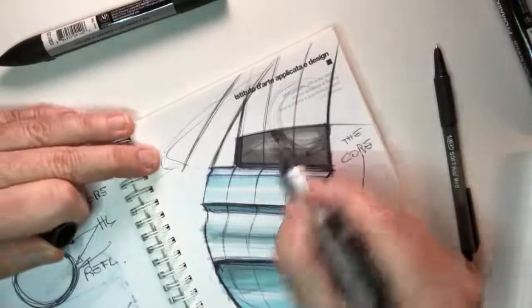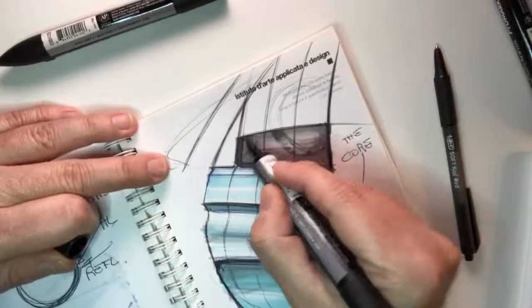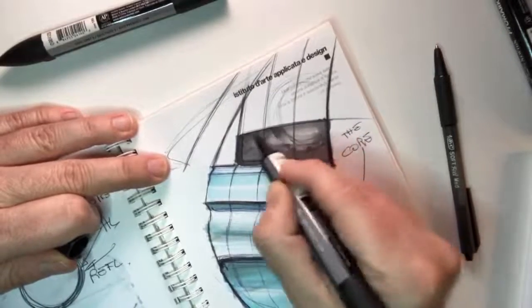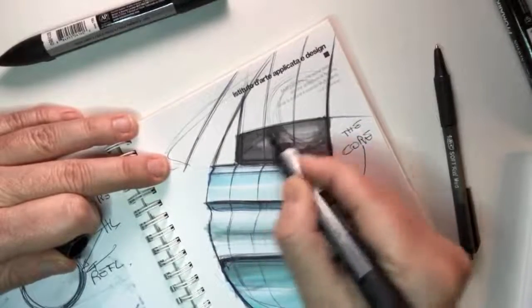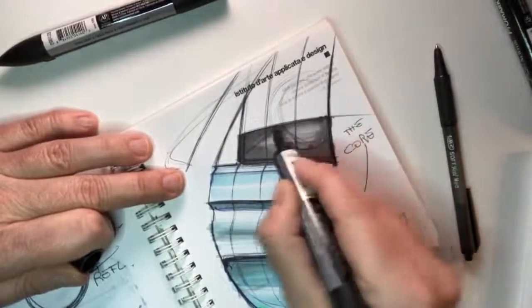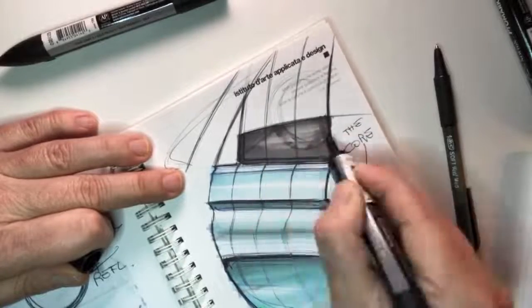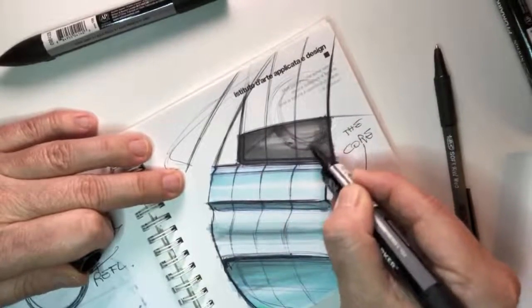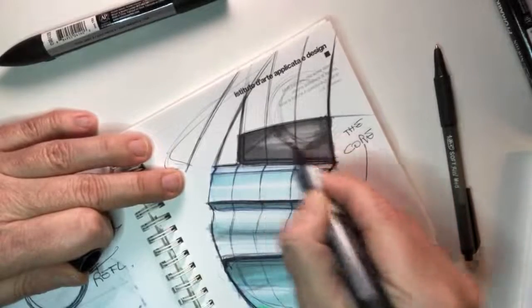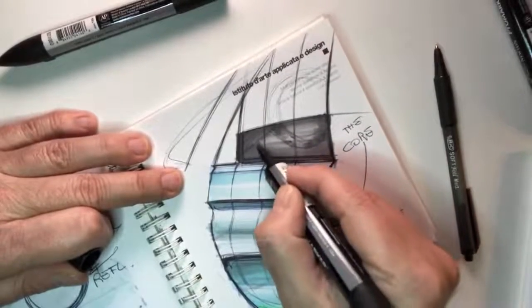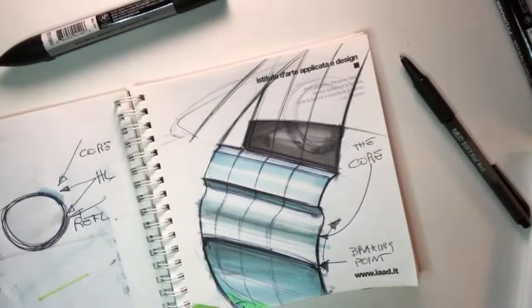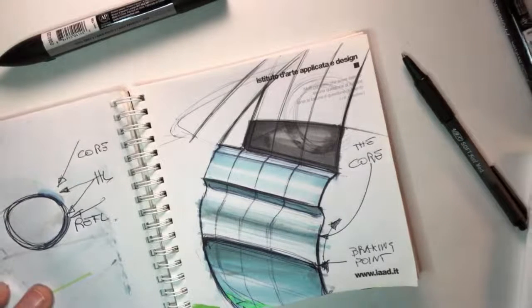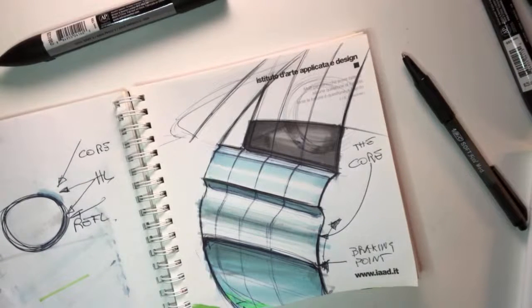We don't do much, only in the darkest area, like here. And of course, it will always be shading, dark and light. So basically, we give just a few indications, so that the eye, the head, will complete it. It's like an optical illusion, you know?